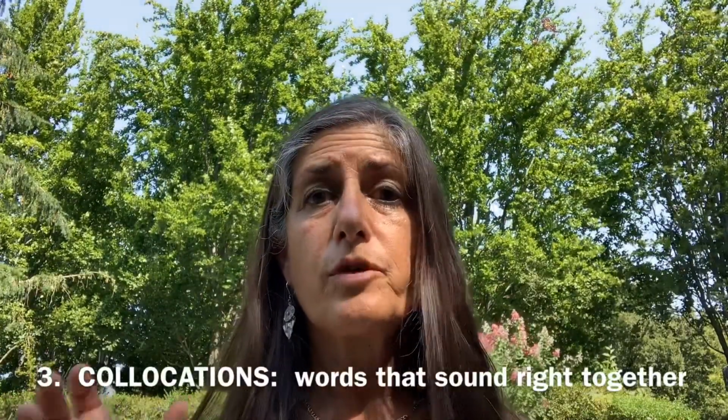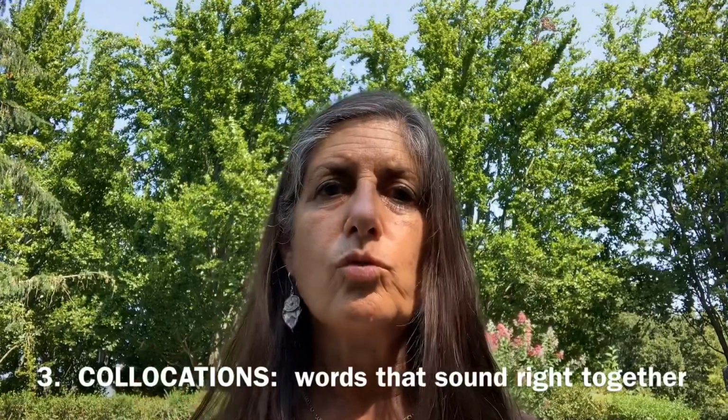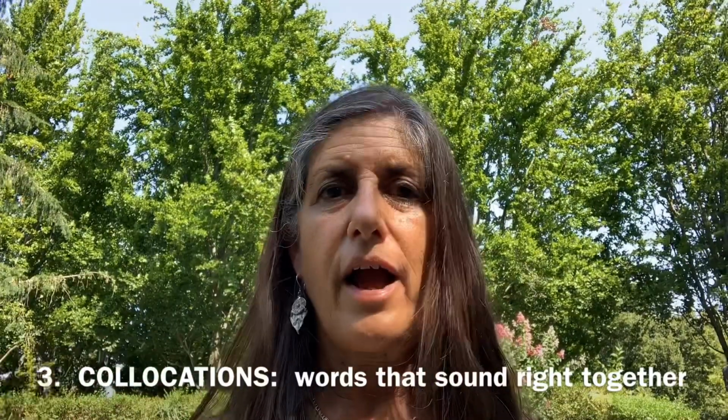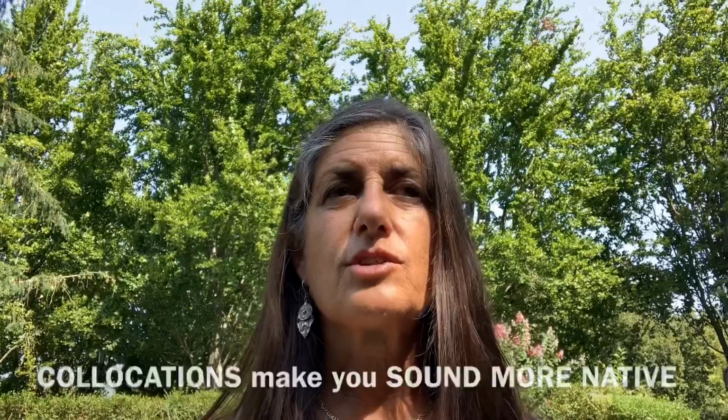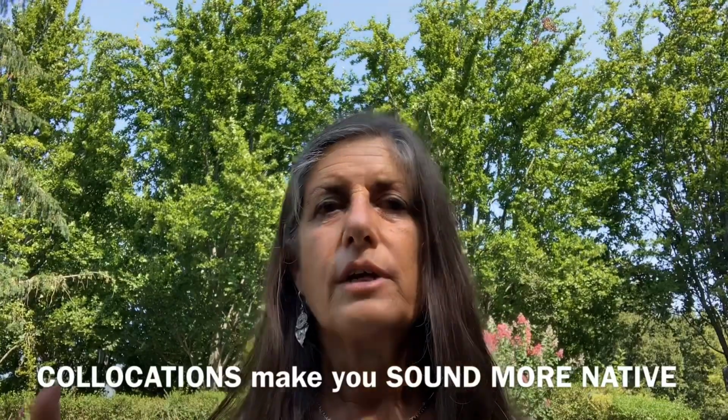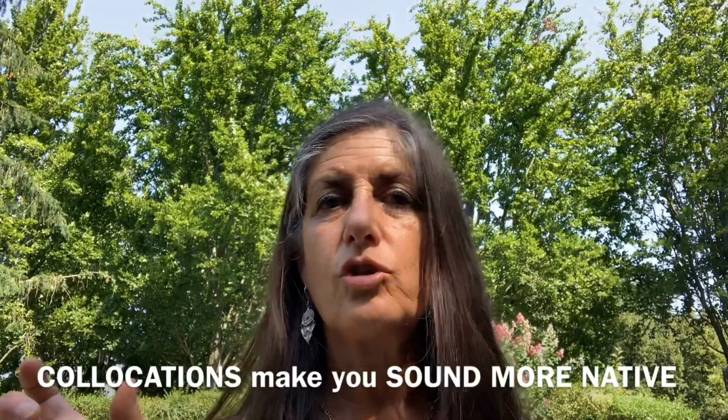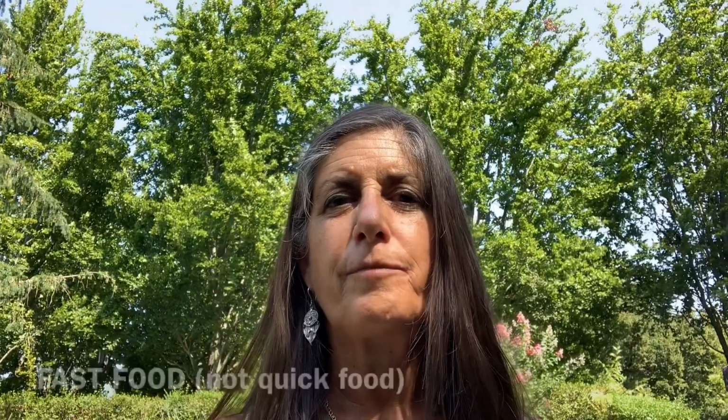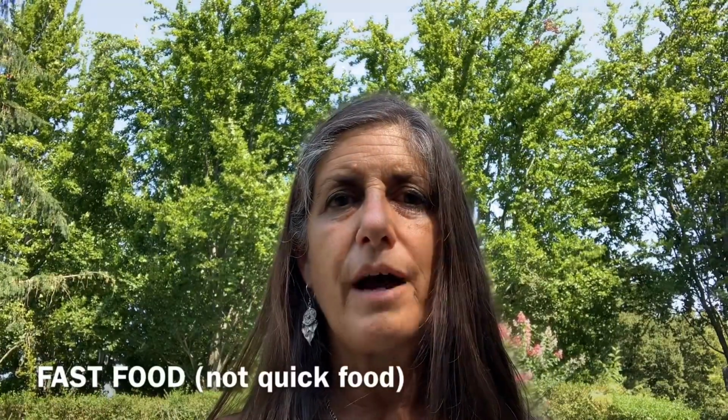Collocations are groups of words which have no rules, but they just sound right when you put them together. So it's important to use them together because you just sound more native. Native speakers will never speak about quick food. They'll go to a fast food restaurant because they want to eat quickly and have some fast food, not some quick food. So fast food is a collocation.